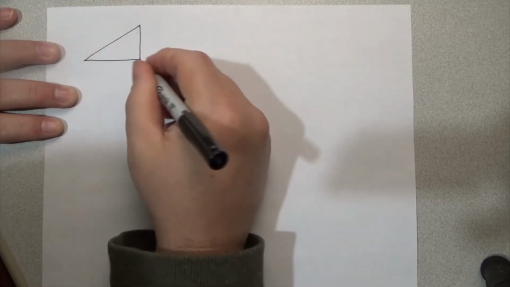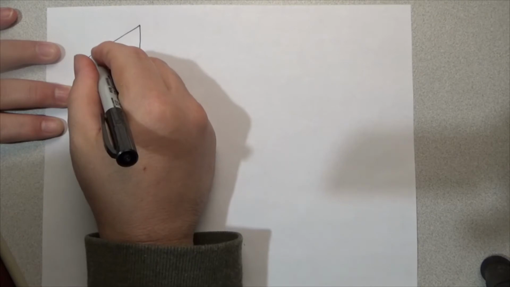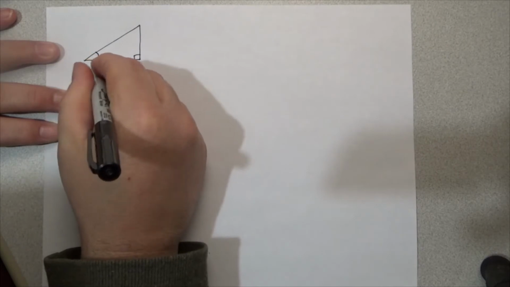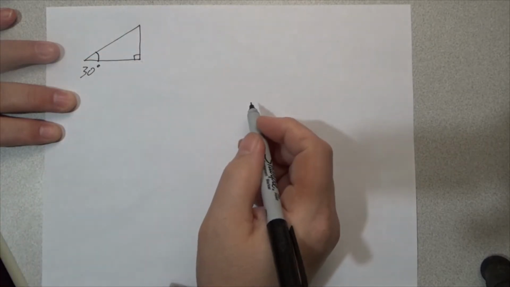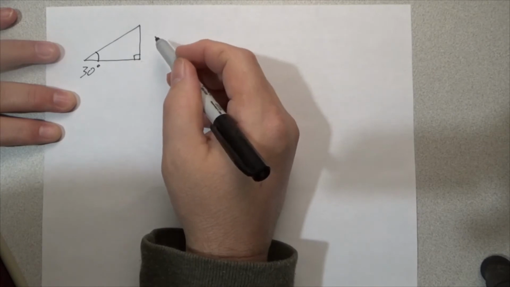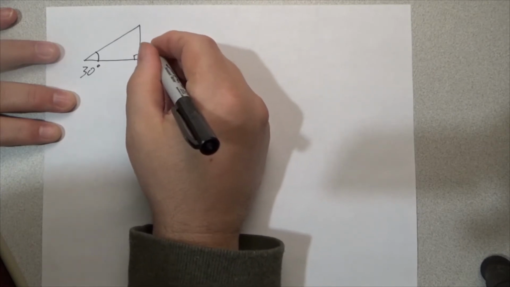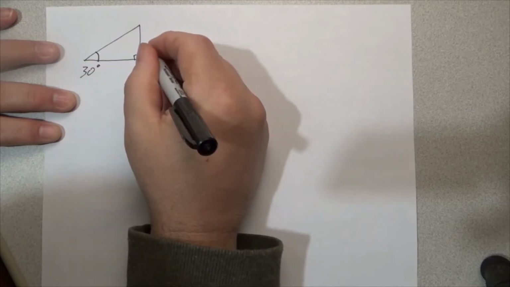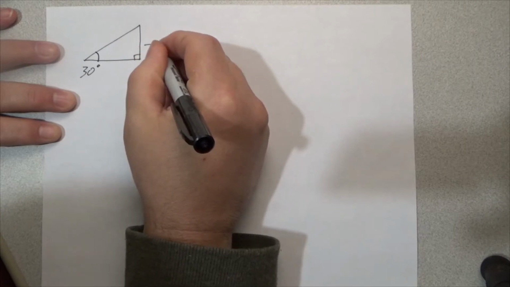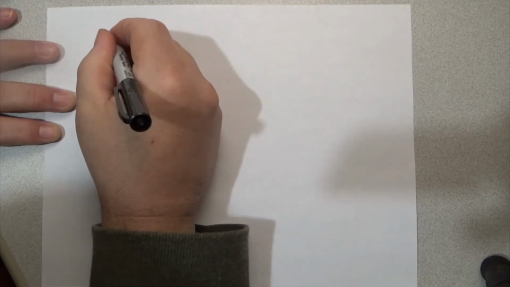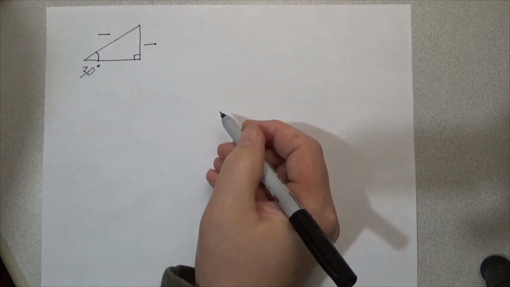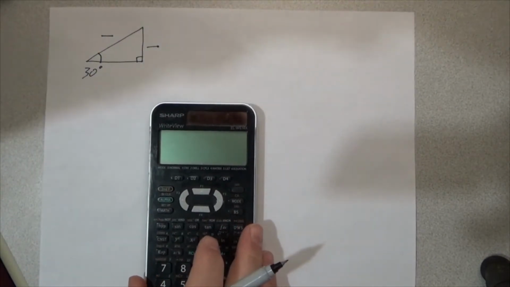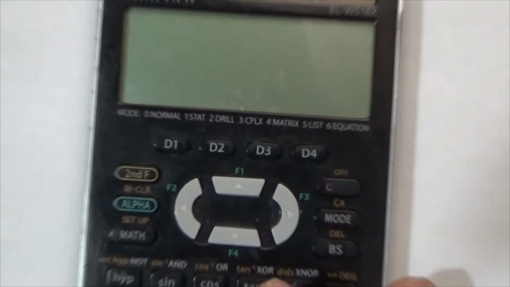For example, let's say that we've got a triangle here, and the reference angle, we'll call it 30 degrees. So that reference angle is 30 degrees. What I'm going to look for first is the sine of this angle right here. The sine means that we're looking for the opposite over the hypotenuse. So here's how we do that on our calculator.